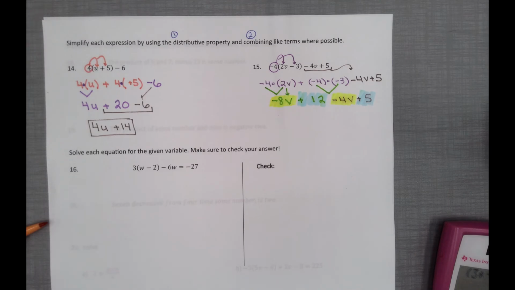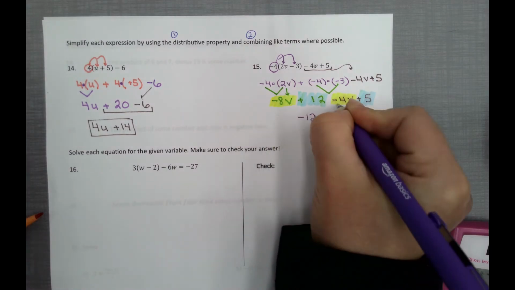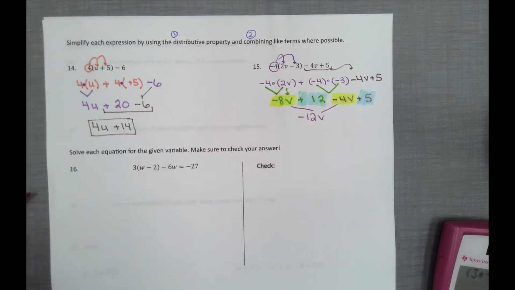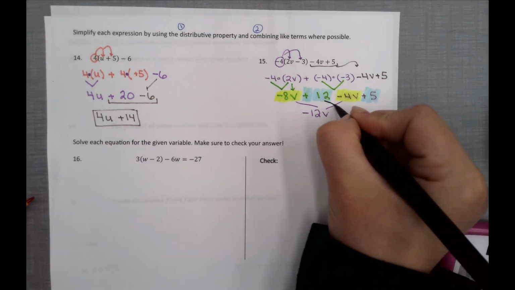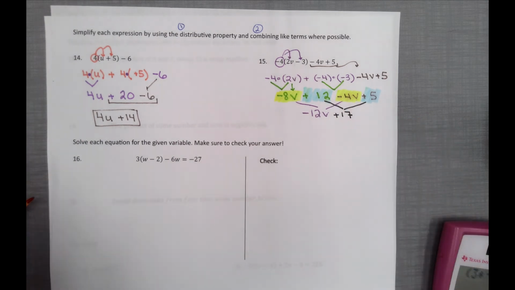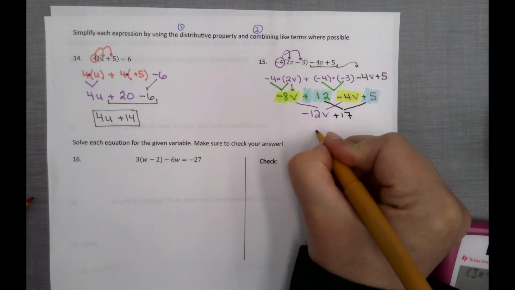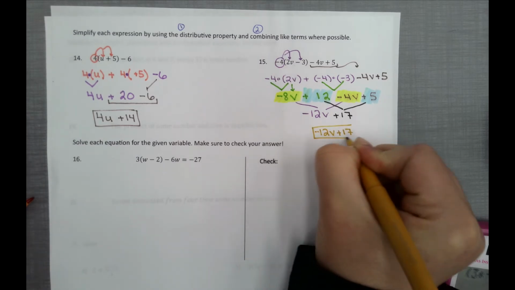Negative 8 and negative 4: 8, 9, 10, 11, 12. So we get negative 12v. And for the other one, we get 12 plus 5, and that is 17 positive. So without those lines, let's actually write our answer. Negative 12v plus 17 is our simplified solution.